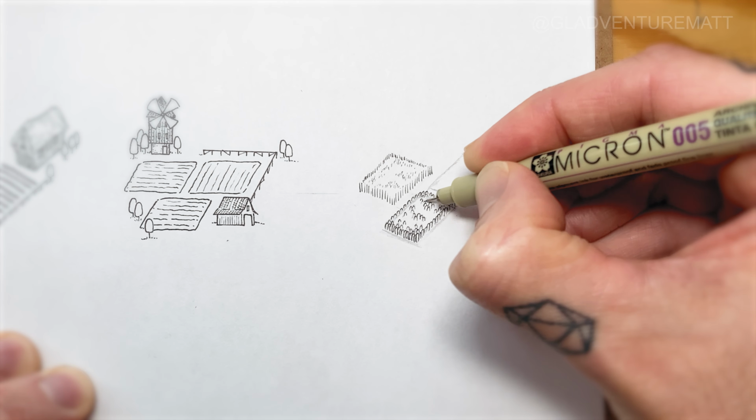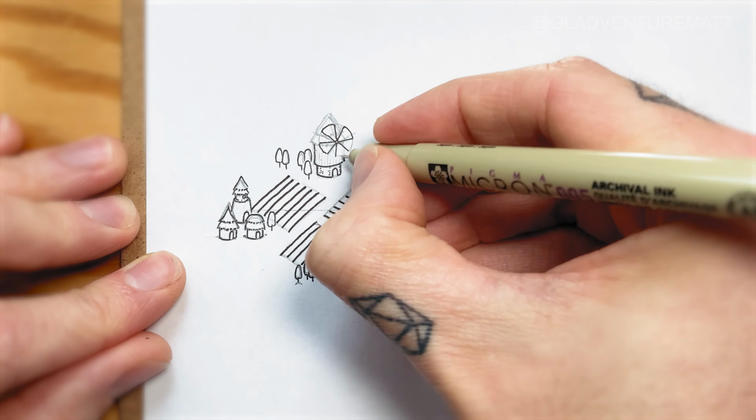Hey folks, I'm here with another fantasy map drawing tutorial, and today we're going to go over farmlands, and that includes fields, farmhouses, barns, and windmills. All sorts of designs that you could use for your next fantasy map. All right, let's plow through this.